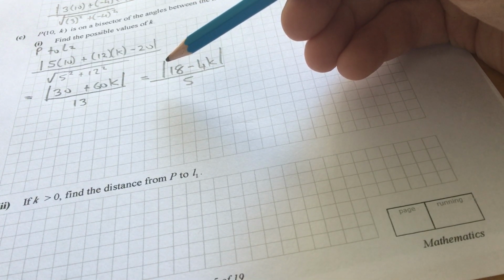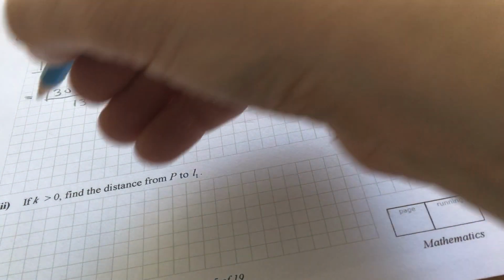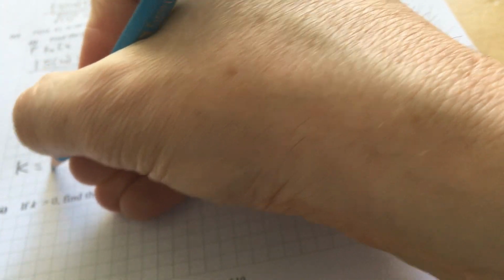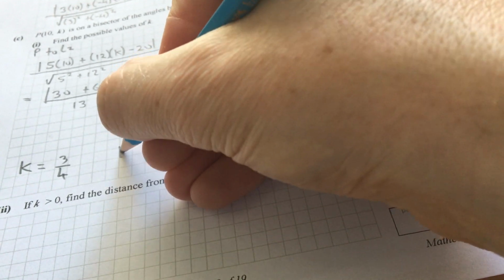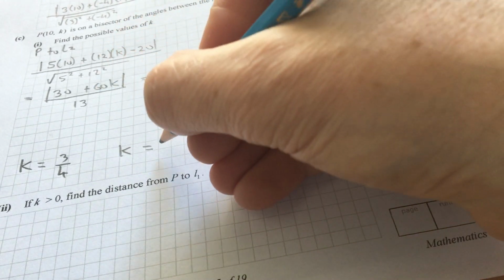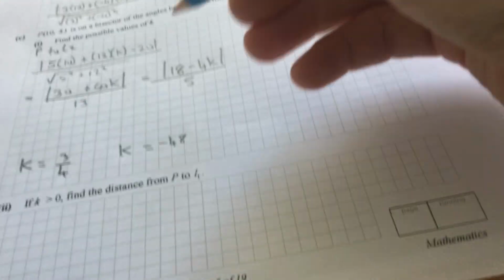So when you square both sides, you should get two values for k. You should get k equals 3 over 4, or k equals, what's the other one? Minus 48. So that's when you square both sides.